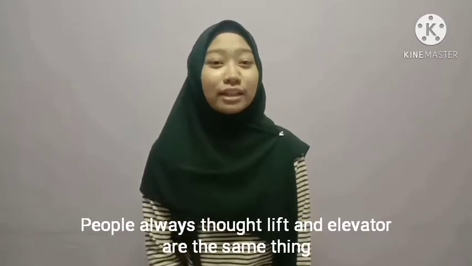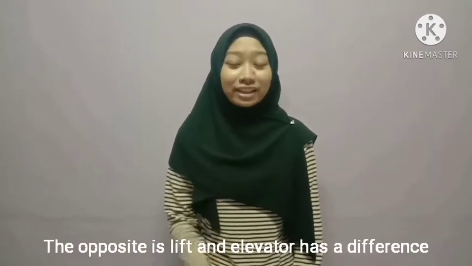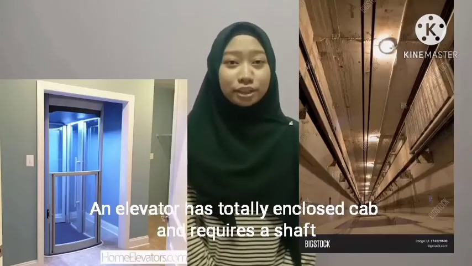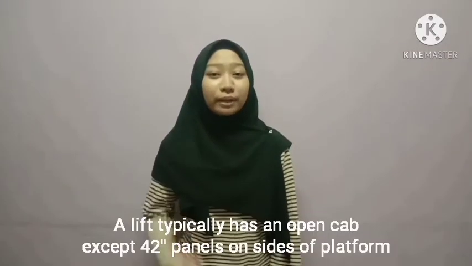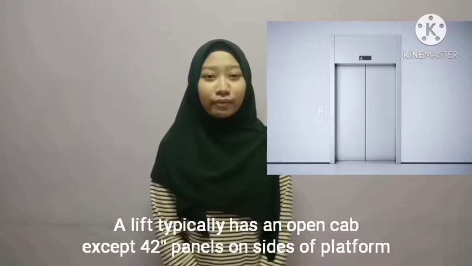People always thought that lift and elevator are the same thing. The opposite is true: lift and elevator have a difference. An elevator has a totally enclosed cab and requires a shaft. A lift typically has an open cab, except for a 42 inches panel on the side of the platform.